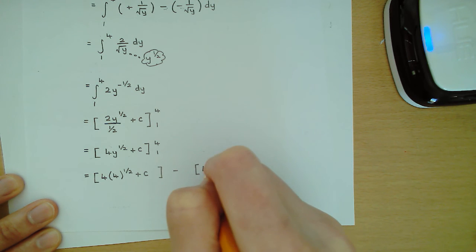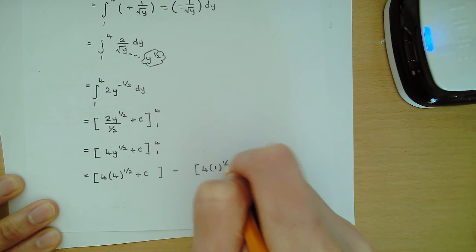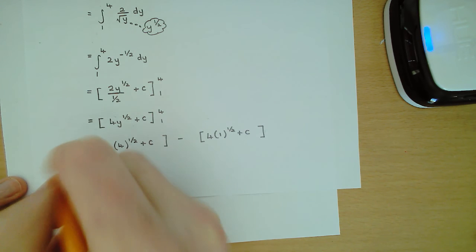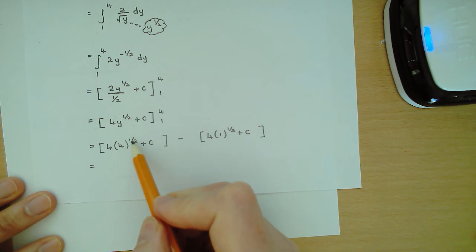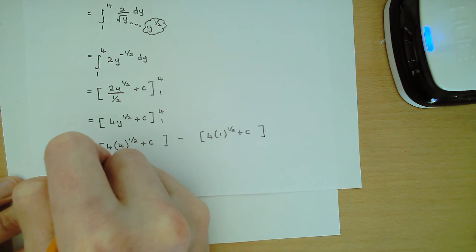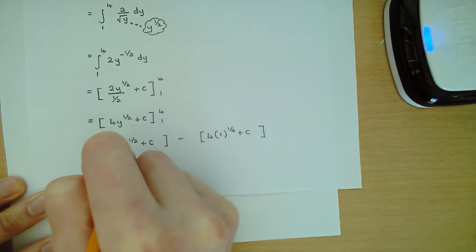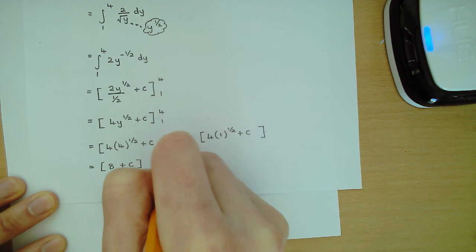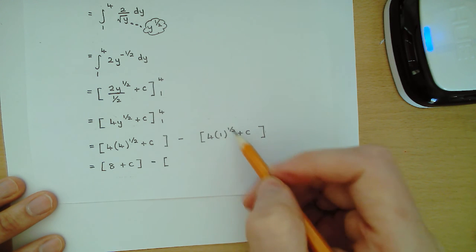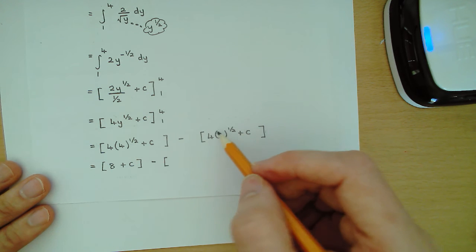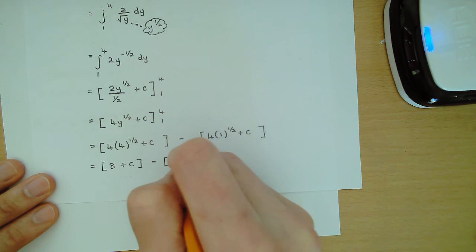So we're going to have 4 times 1 to the power of a half plus c. Okay, let's tidy all of that up. 4 to the power of a half means we're just taking the positive square root of 4, which is 2. So 4 times 2 is going to give us 8. So we've got 8 plus c. And then we're subtracting 1 to the power of anything, which is just 1, or the positive square root of 1 is just 1. So we're left here with 4 plus c.